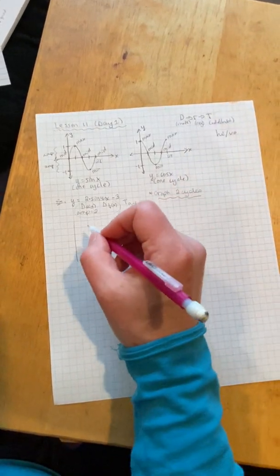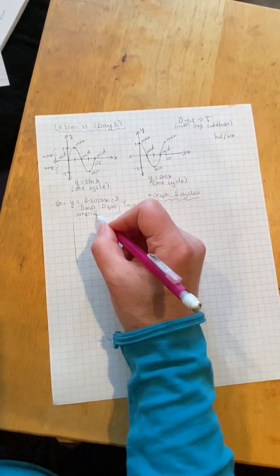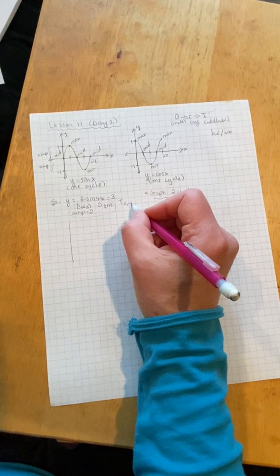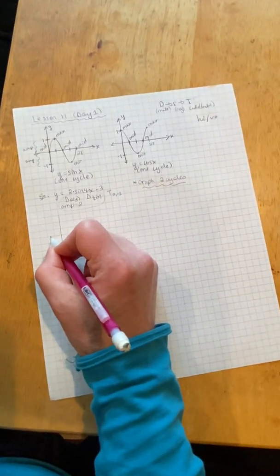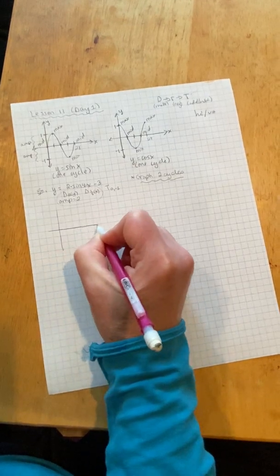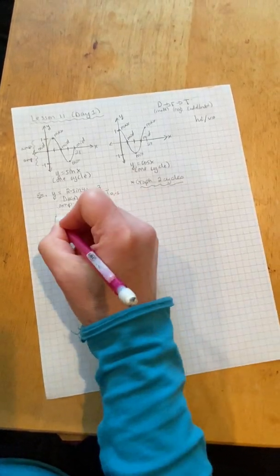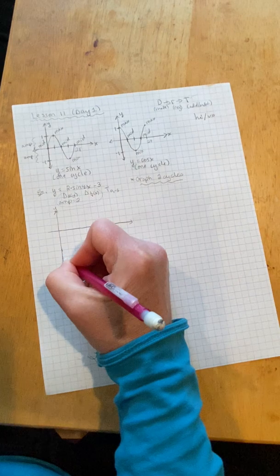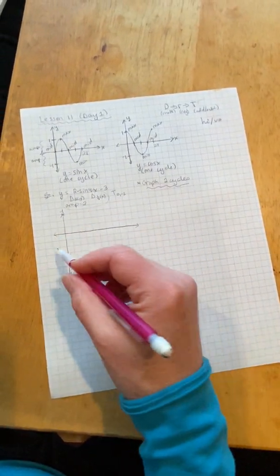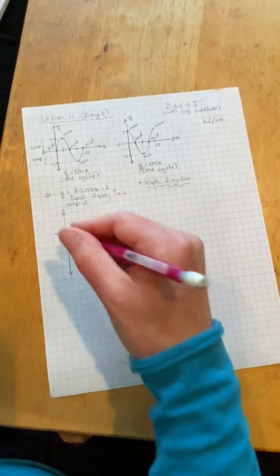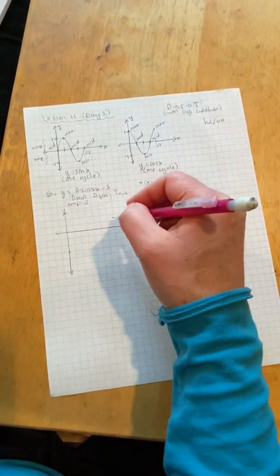So I know I have to go up to 2 and down to -2 for my amplitude, and I also have to go down 3. So I'm going to make sure that I have my y-axis brought a little bit further down than I typically would have, so that I can extend it further down. I can move the graph down, okay?